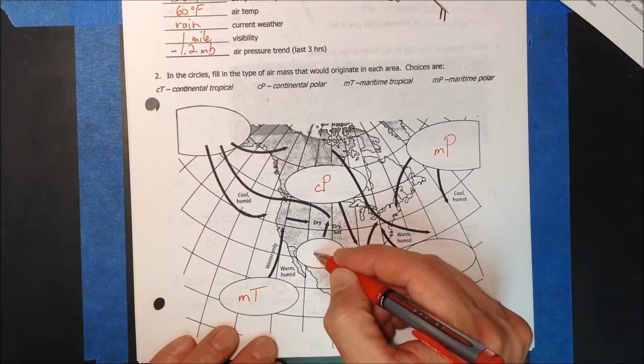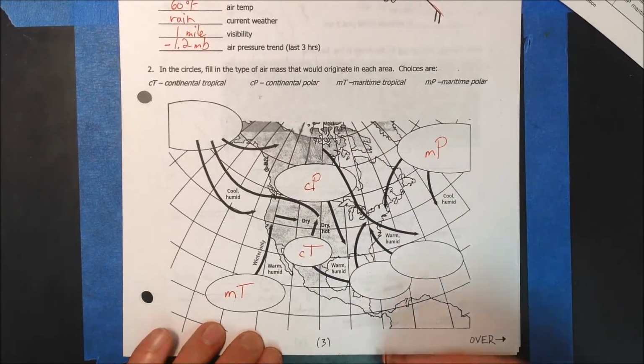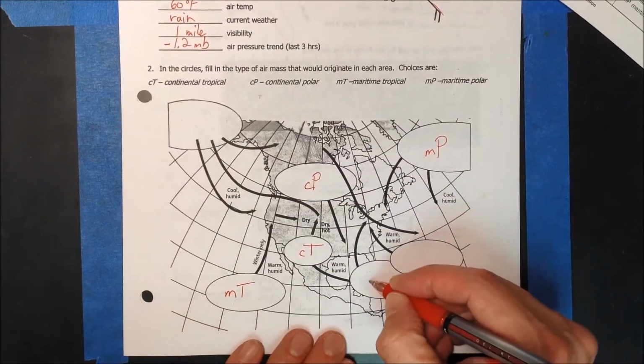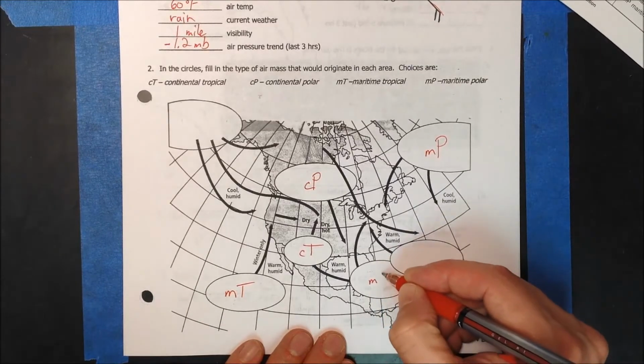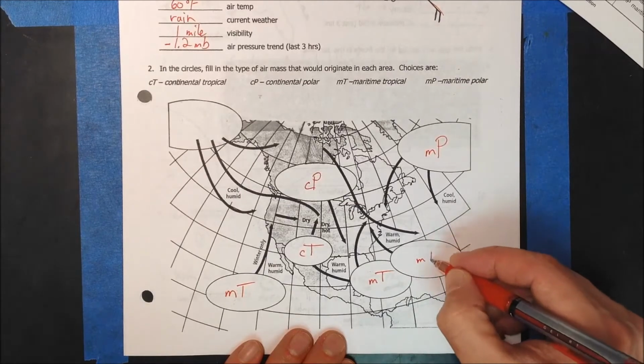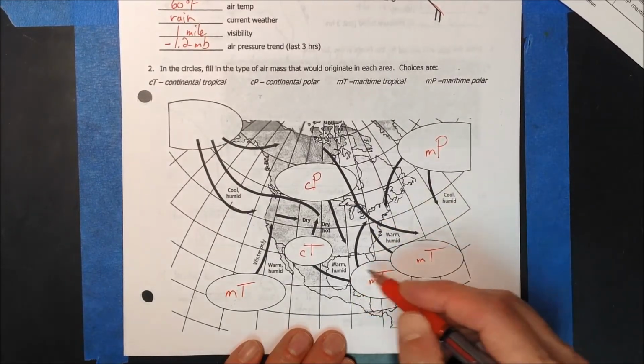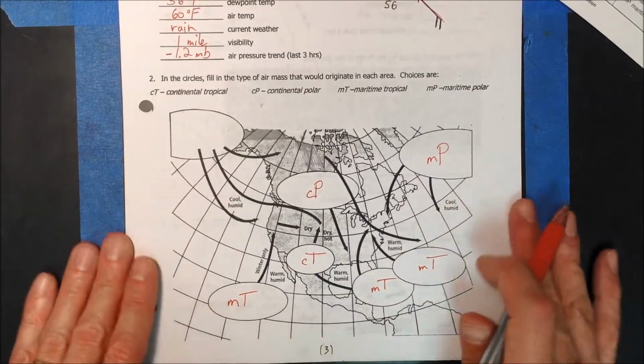This is going to be continental, tropical, because it's pretty far south, closer towards the equator. This is going to be maritime, tropical, over the water. This will also be maritime, tropical, okay, over the water. So a little bit of land, a little bit of Florida's in there. Nope, don't worry about that. Overall, this is over the water. It's going to have a lot of moisture in it.